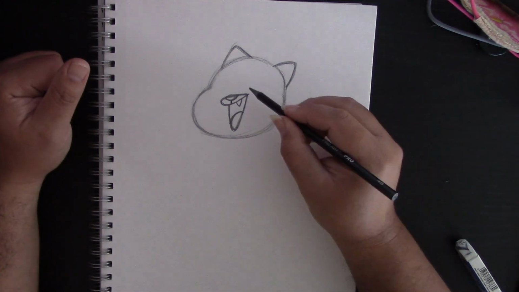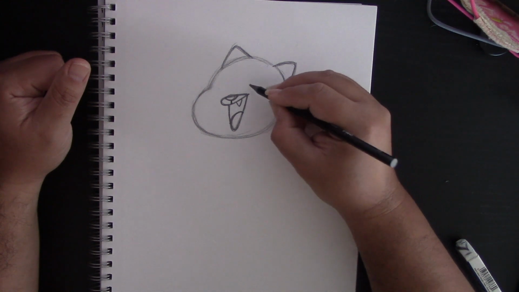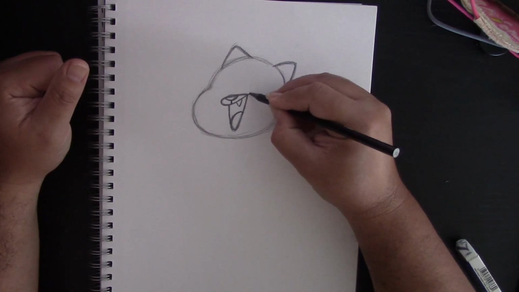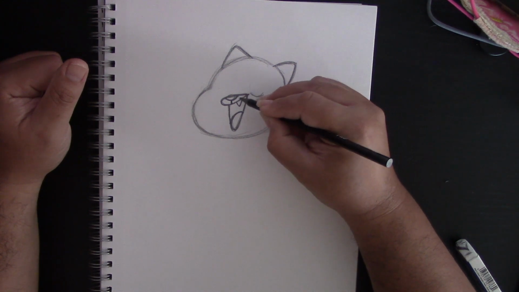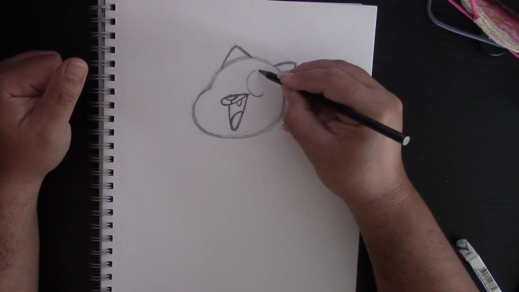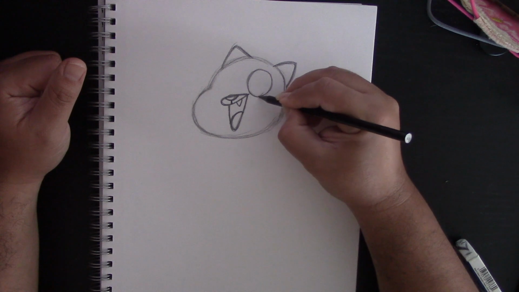Okay, next step is we're going to do the eyeballs. There's one eyeball on each side of the head, and the eyes are rounded circles. They do come a little bit below the mouth, so when you draw your eyeballs, it's going to come below where the nose area is, because these are pretty big eyes. But they're not going to go all the way to the top of the head. They're just going to kind of stay in this one open area here.